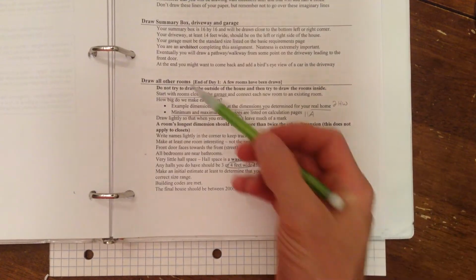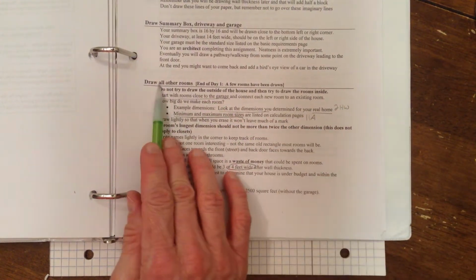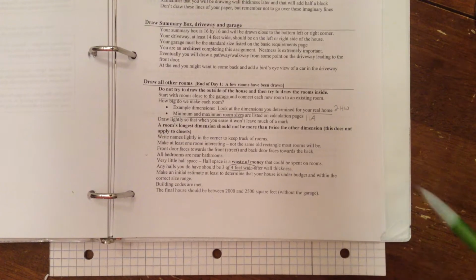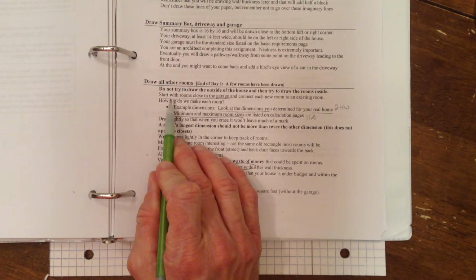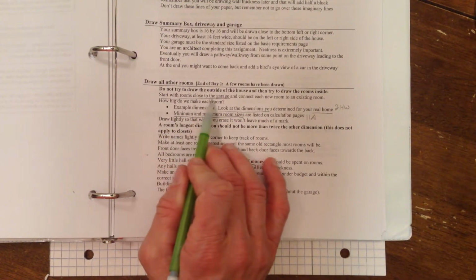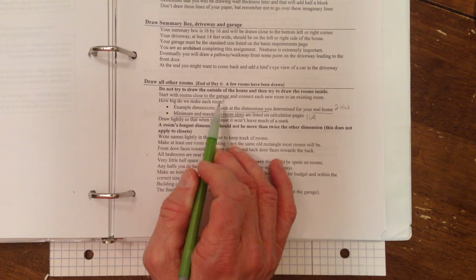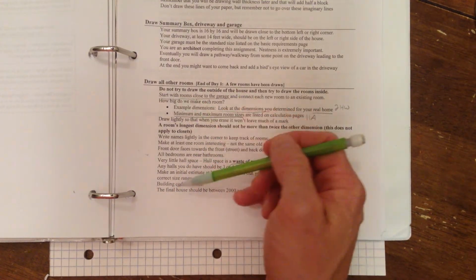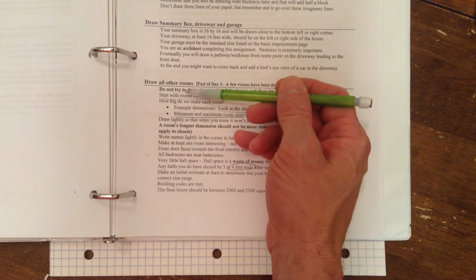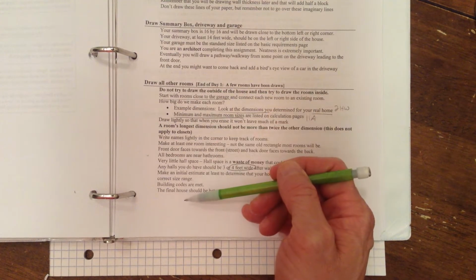Now, in order to do checkpoint number 6, whoever the building inspector is needs to make sure that they're fully reading all of this information here under draw all the other rooms. Some of the key points you really need to pay attention to are start with the rooms close to the garage. Now I'm only highlighting certain aspects. You need to become familiar and fluent in all of these.